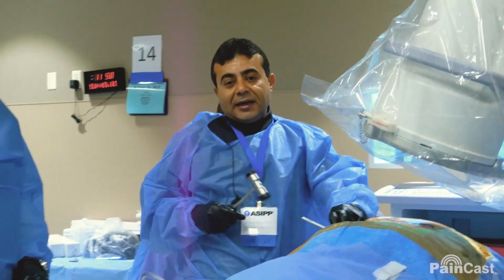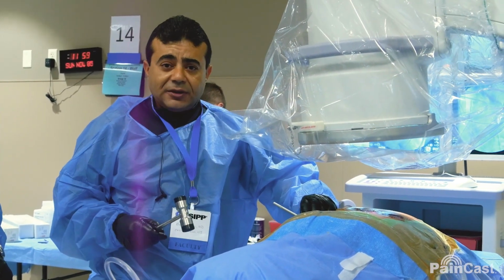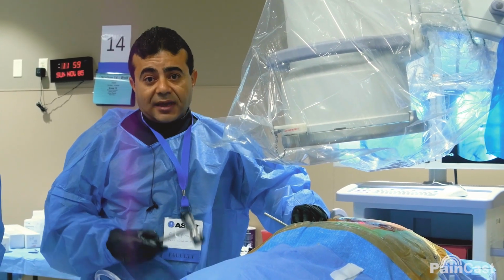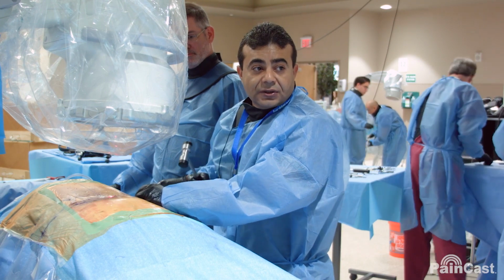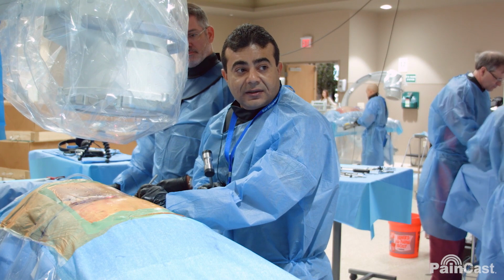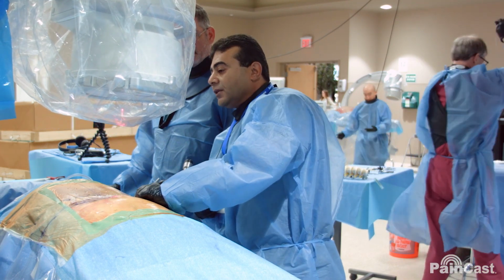So that is the inside-outside technique. I encourage everybody to do the inside-outside technique first because it's the simplest, it's the safest, and then as you do more cases, you go on to others. So here it is, perfect. We see we are already inside the disc a little bit, and we have not crossed the medial pedicular line. Okay, we can go lateral now.